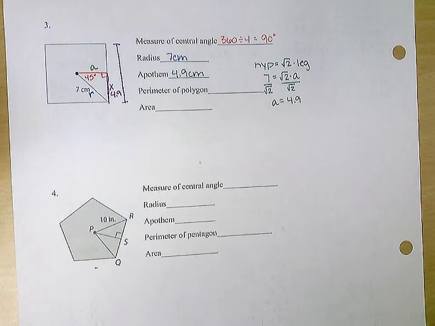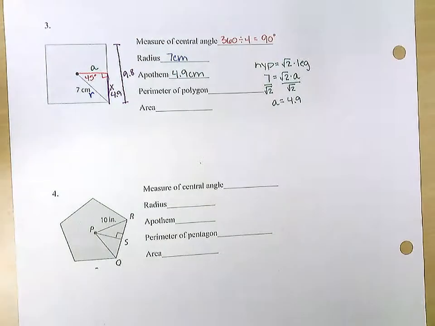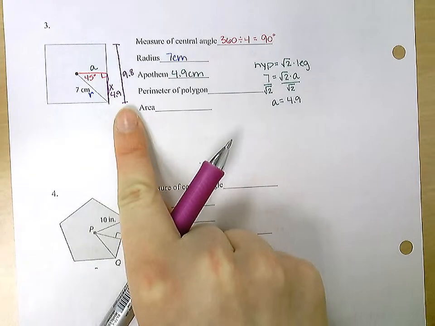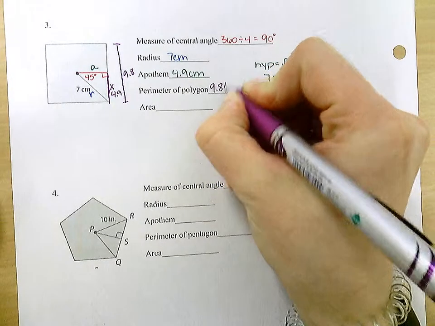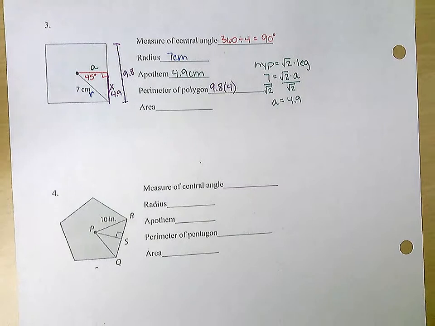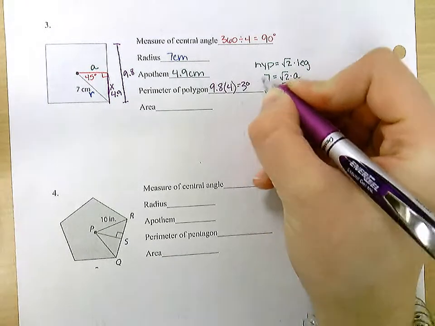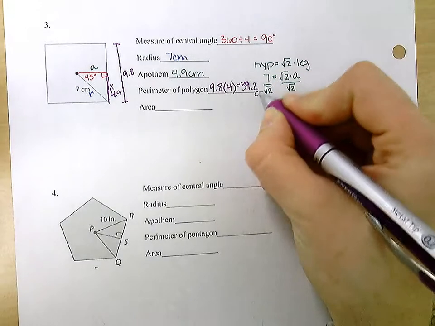So I can multiply that by 2 to get the entire length of 9.8. Okay, so now that I have one of the sides of this square, I can take that side length, multiply by how many sides there are. That's 39.2, and that would be centimeters.